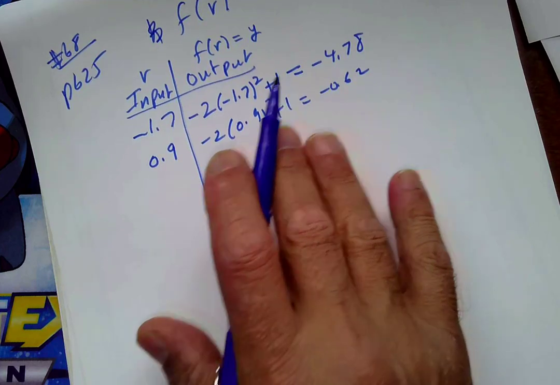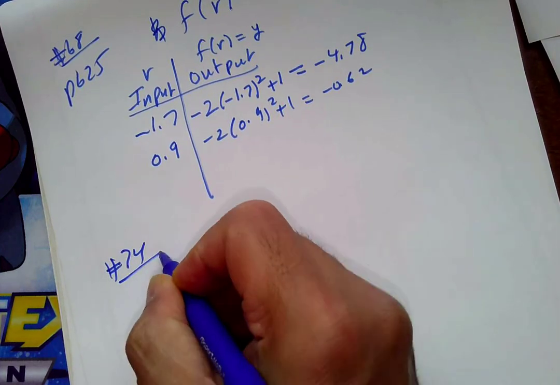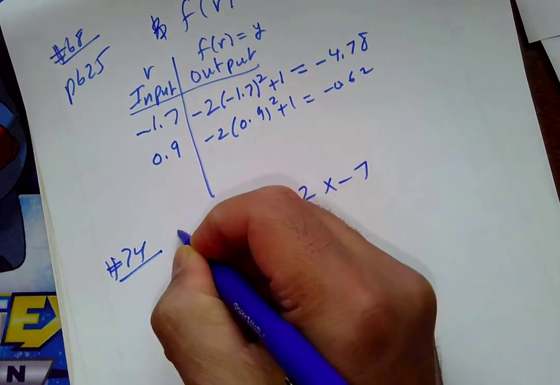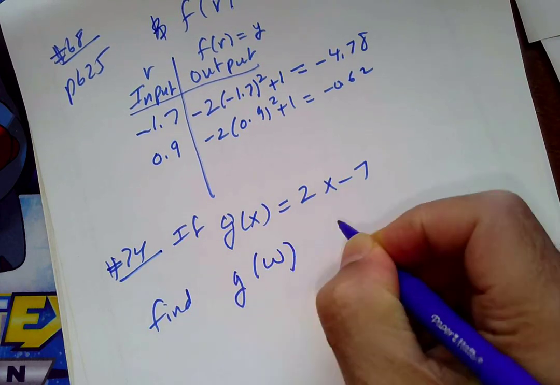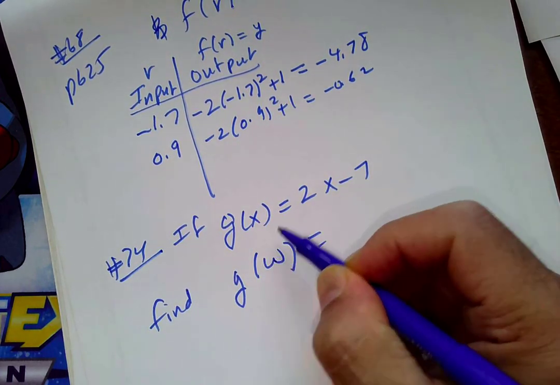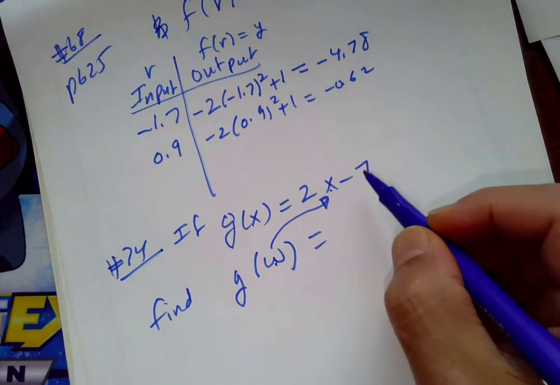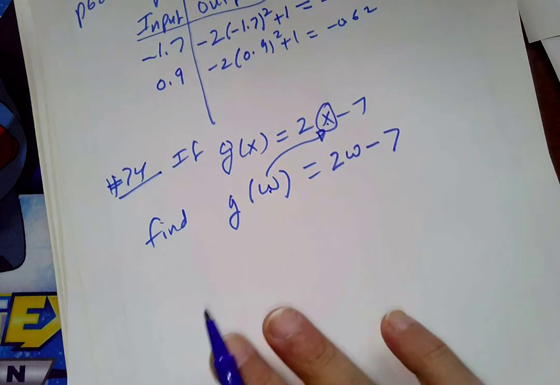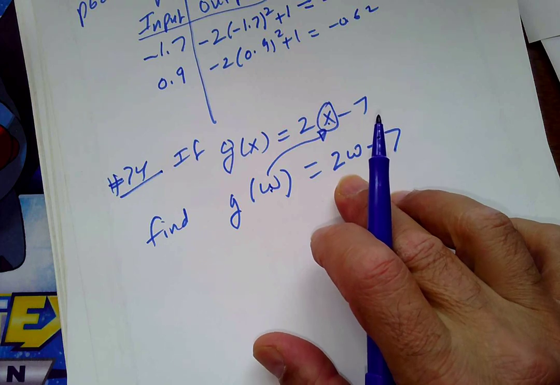And so on. So 74, if g of x equals 2x minus 7, find g of w. All you have to do, if you have a number, you plug it in for x. If you have a letter, you plug it in for x. So you plug the w in for x, you get 2w minus 7, and that's all we can do because we don't have a number to plug in. Okay.